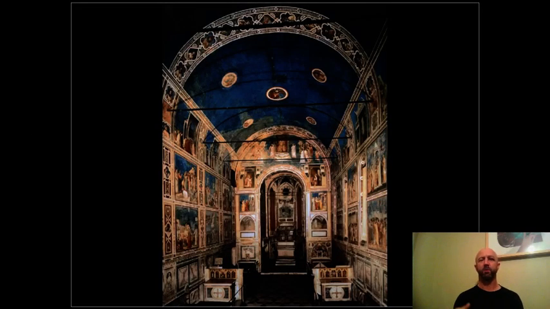First, to walk into this chapel and look from the entranceway, it's a small chapel, right? It's not a giant church or anything. It was made for this family, the Scrovegni family. If you were to walk in the entranceway and look towards the altar, this is what you would see. So this is the altar space.